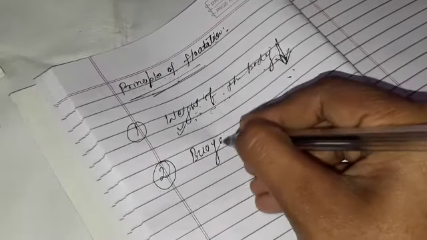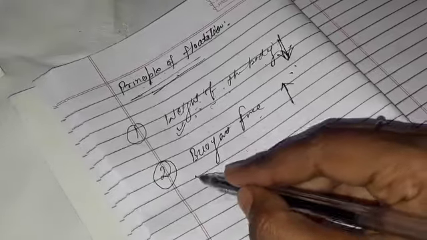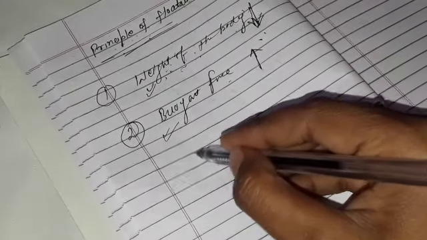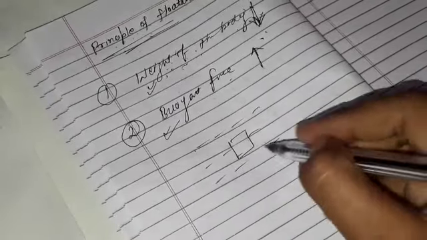And the second force is buoyant force, which acts upwards. Now you have a question, what is buoyant force? So class, it's very simple. If I am talking about this object, what is buoyant force?